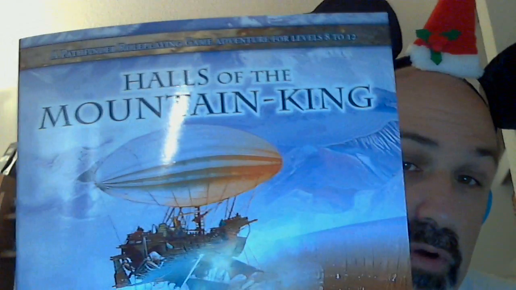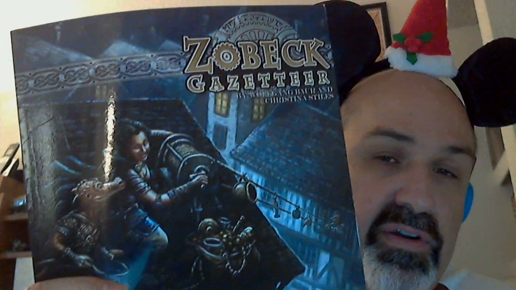In this case, there are six books that normally go into one of these adventure paths. This is an all-inclusive adventure path, Halls of the Mountain King. Or, if you have a city like Zobeck, from the Zobeck Gazetteer and the Streets of Zobeck, which is another part of their material. Green Ronin has Freeport. Freeport is a huge book. Let me show you how big Freeport is. Give me two seconds here and I'll pull it down and show you. So there we go, the city of Freeport.